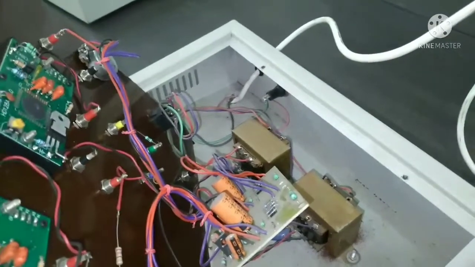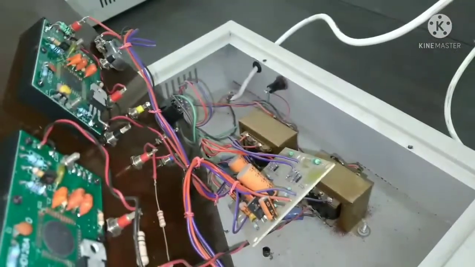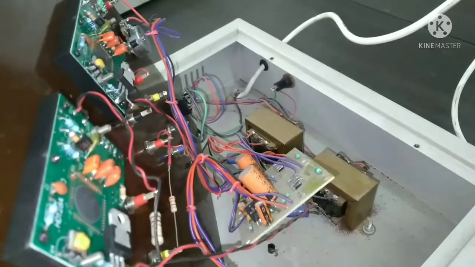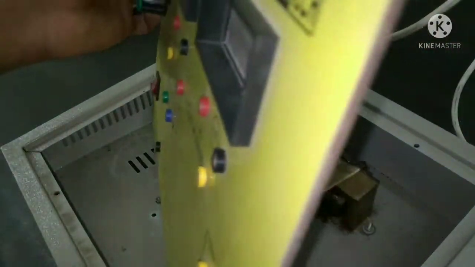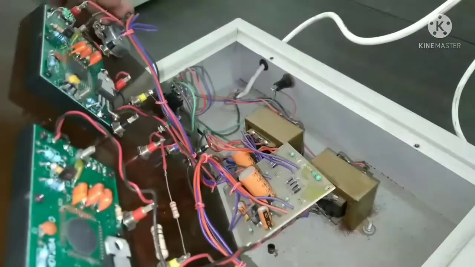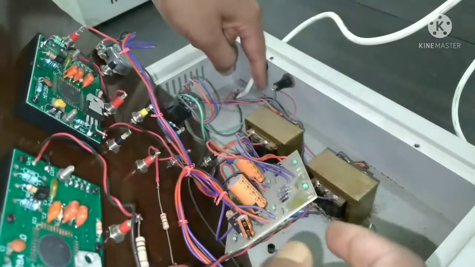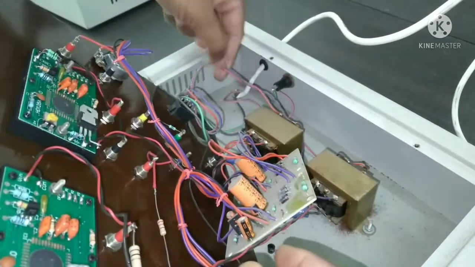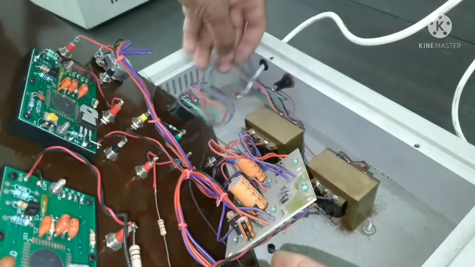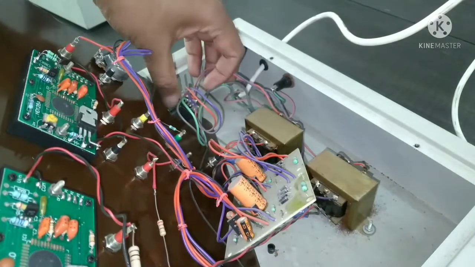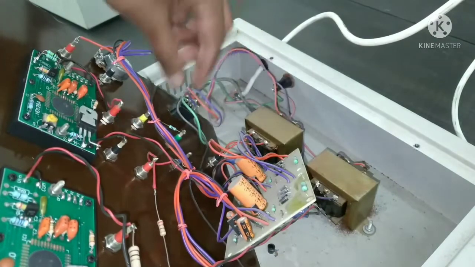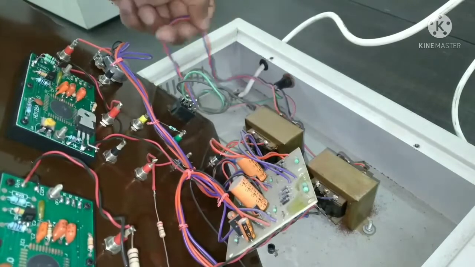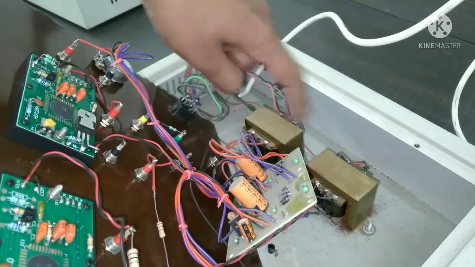Okay, after that fuse, you can see the supply goes to this power switch. Okay, after this power switch this goes to these two transformers.